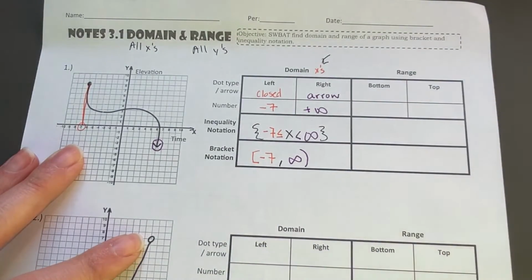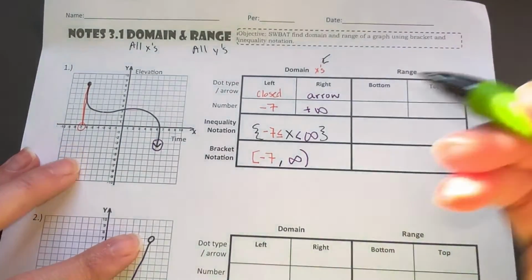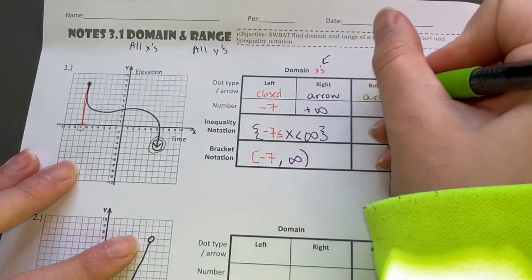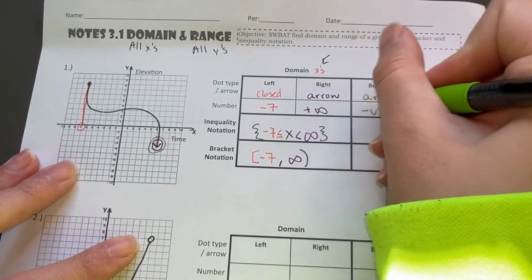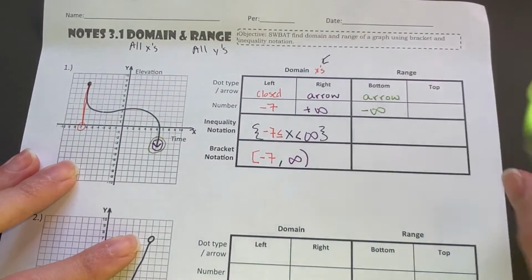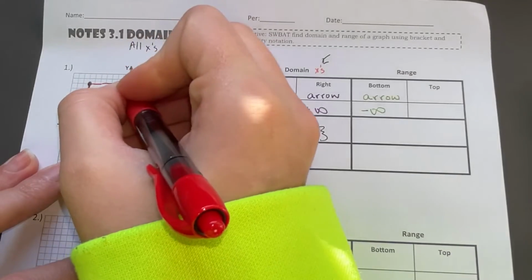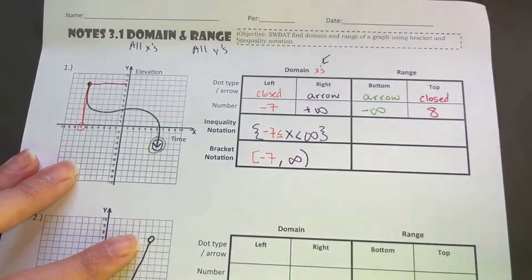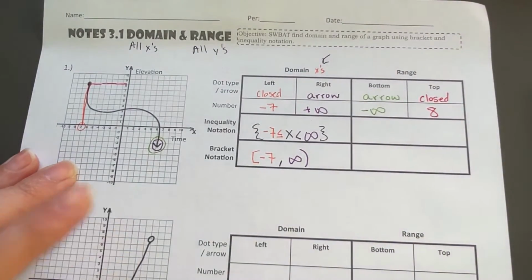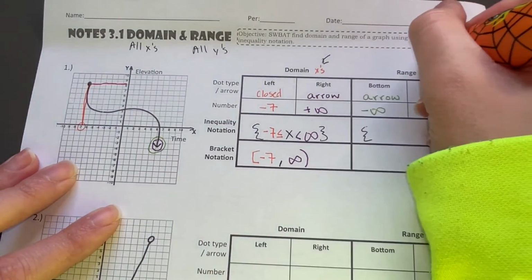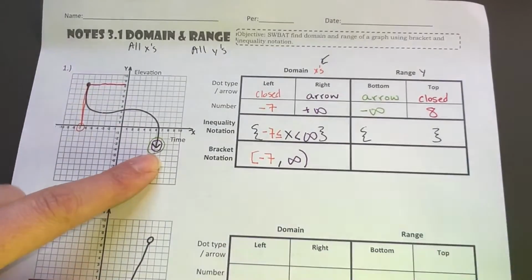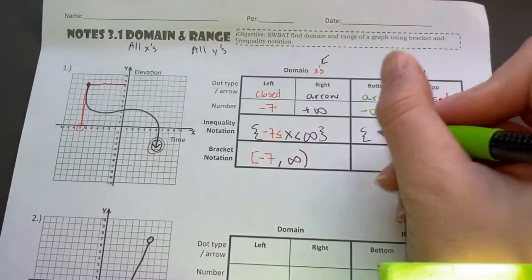Now for the range, we're going to talk about bottom to top. So at the bottom of my graph, I have an arrow. And it's an arrow that's pointing down, so that's a -infinity. At the top, I have a closed dot at 8. So when I write this out, first I'm going to do my squigglies, because again, range looks at Y's. That's why we were looking at the top for the Y's and then this arrow. The arrow is first. We go from bottom to top.